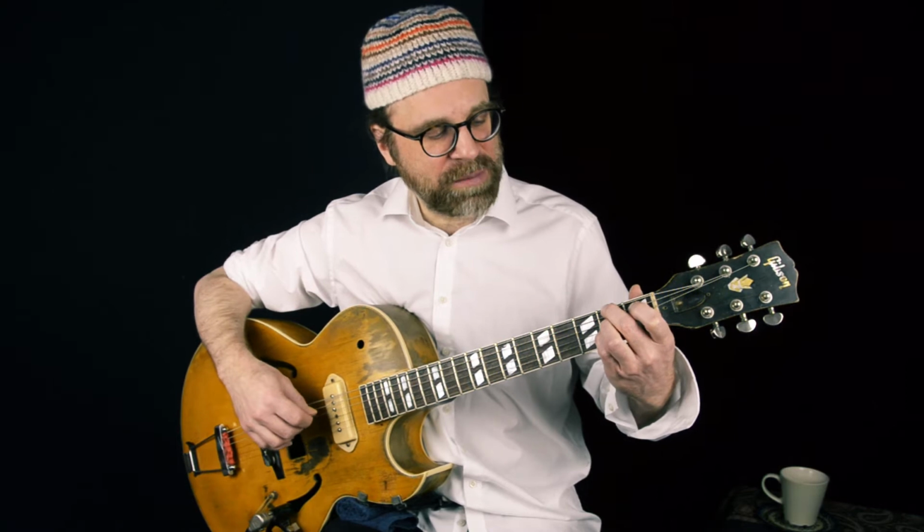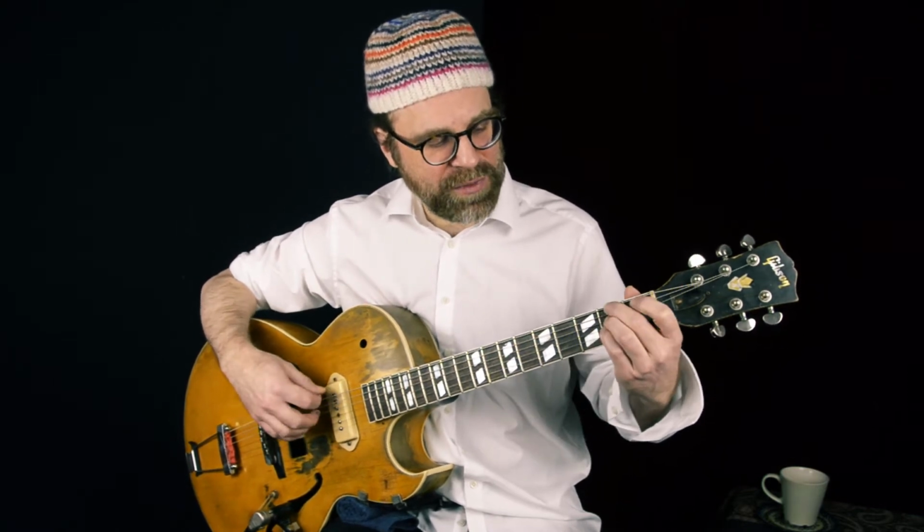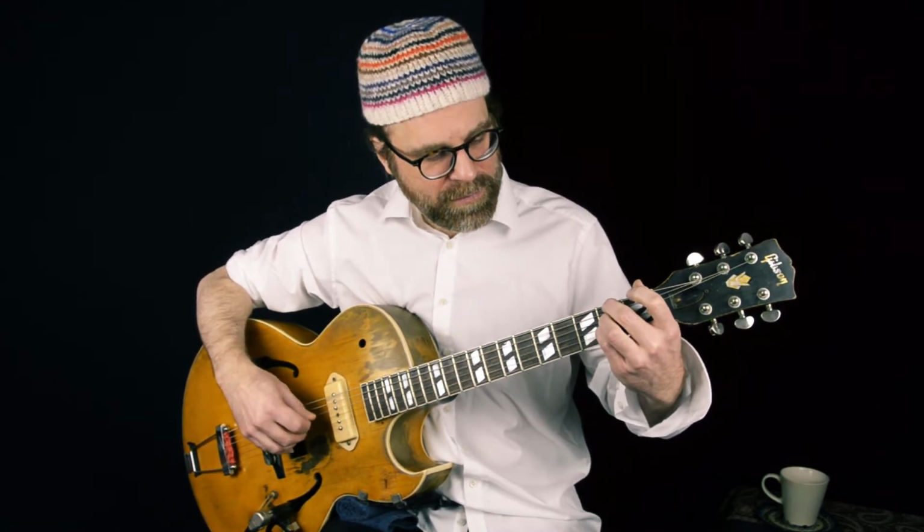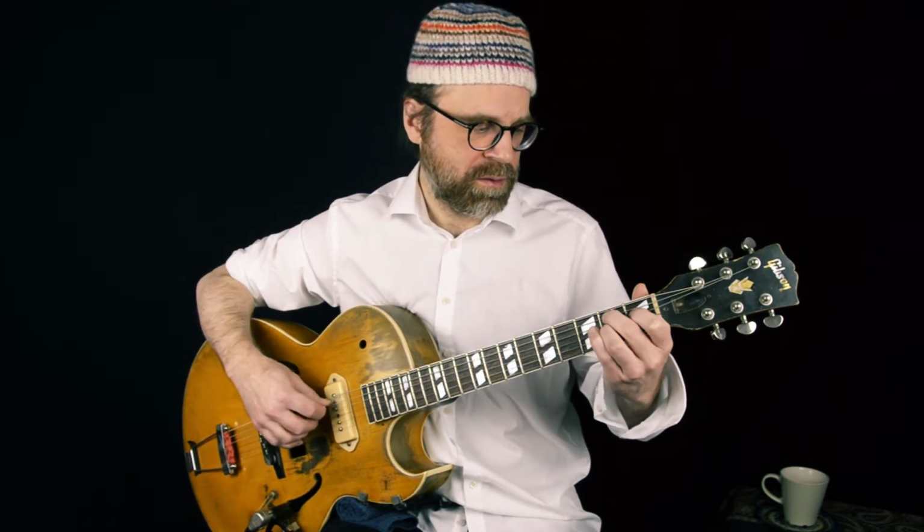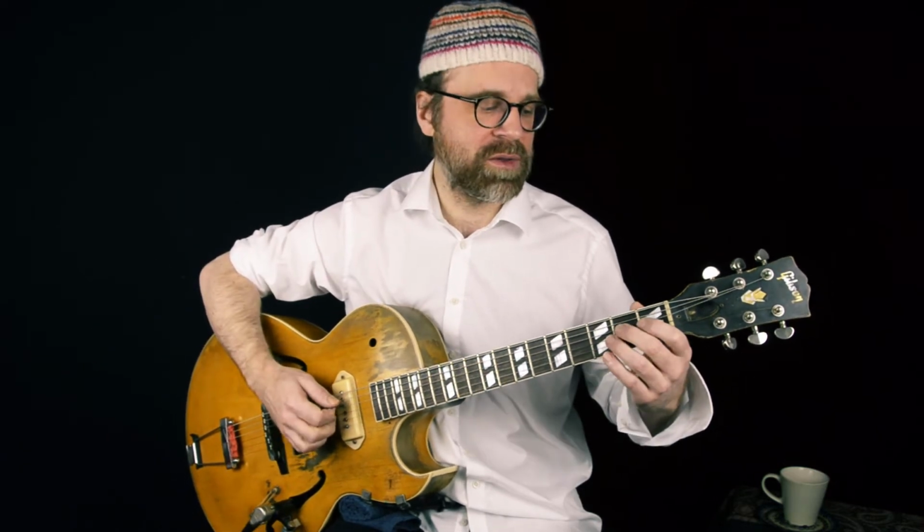So F sharp minor 7 would be the 2nd degree 7th chord, and then going to B7, you have this E going to D sharp, and that's really the characteristic voice leading, the most essential movement taking place. So it's like subdominant, dominant, but the most important thing is E going to D sharp.